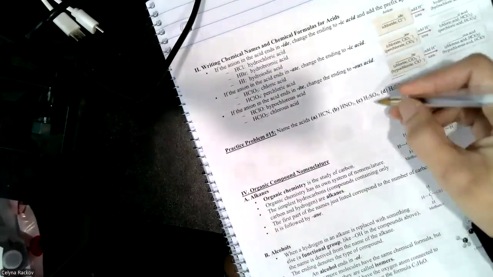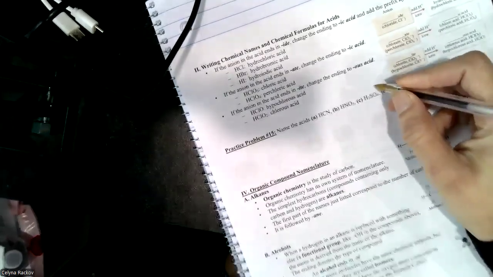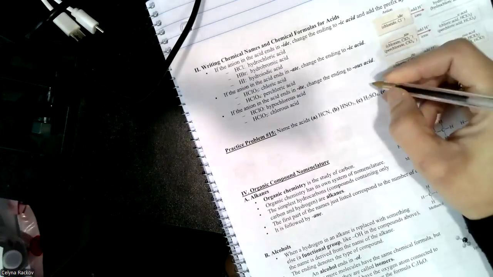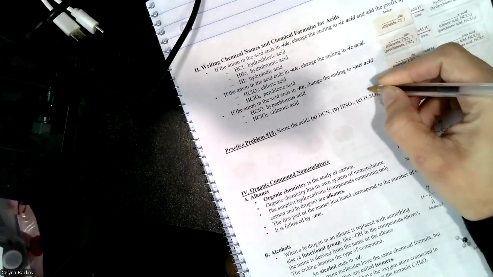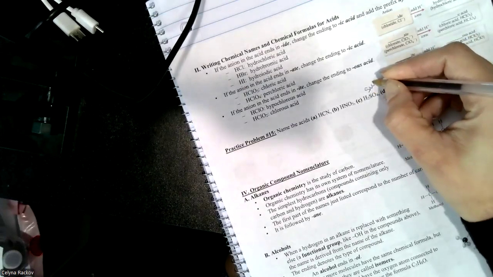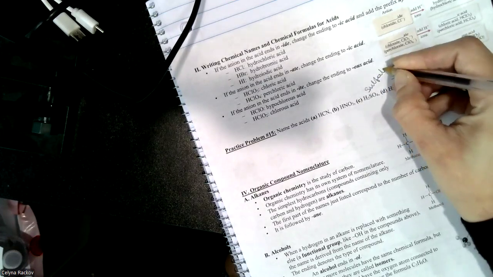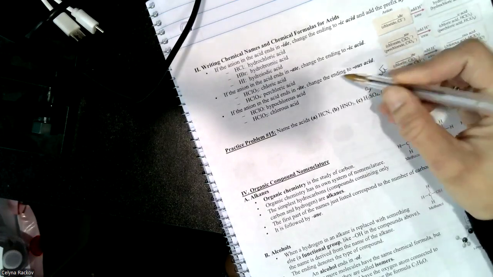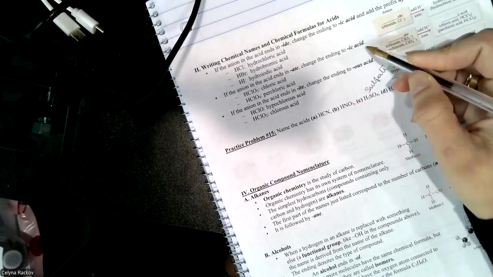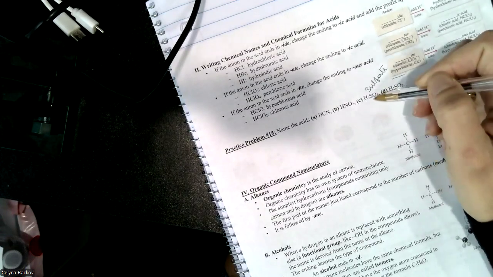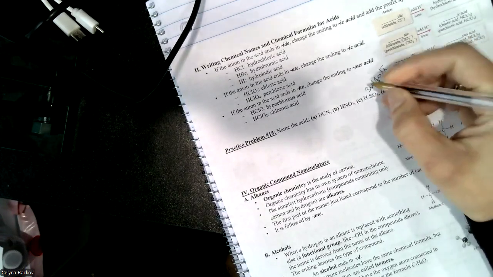Like here, the SO4, you know this sulfate, right? The sulfate here, we change the "ate" to "ic" acid, so it will be sulfuric acid.